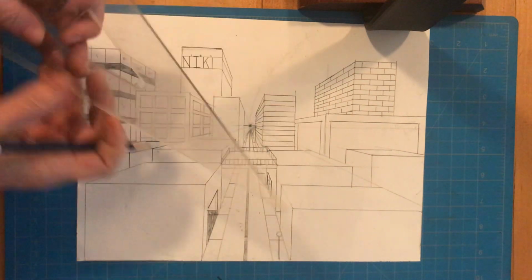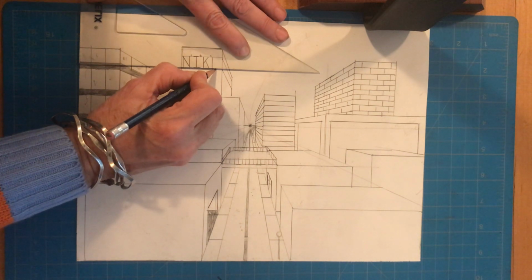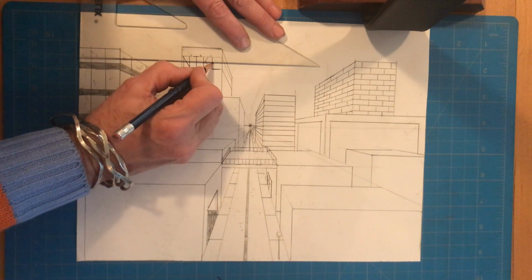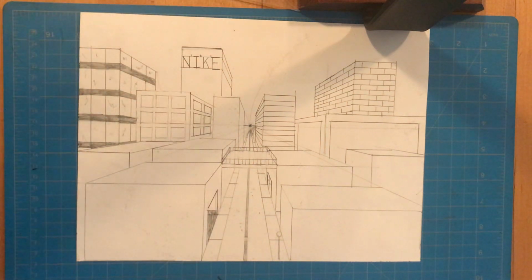And when I open the blinds, it creates a crazy shadow for my, where you guys can't see this, where my camera is. Okay, so that's my Nike.